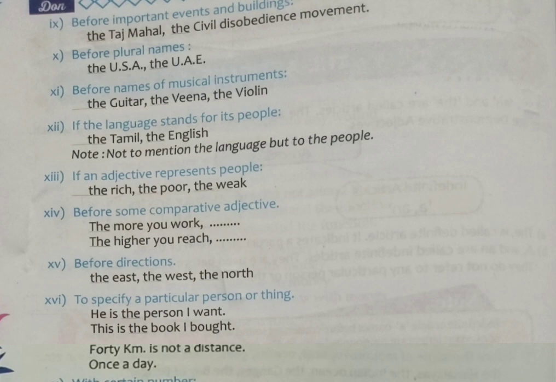Then before plural names, before countries, see, the USA, United States of America, the United Arab Emirates. Plural names of the countries, in plural form. Before that we use the definite article the: the USA, the UAE, United States of America, United Arab Emirates.